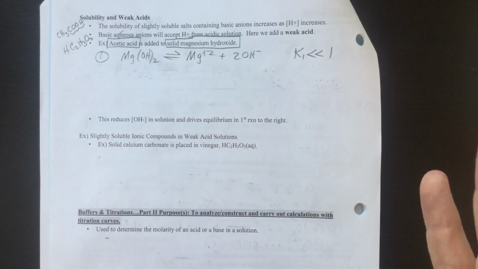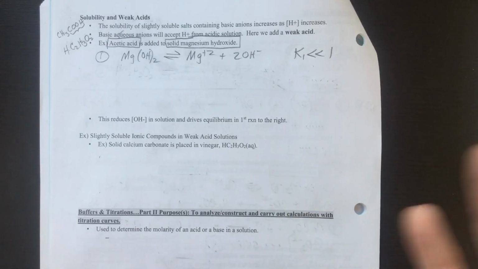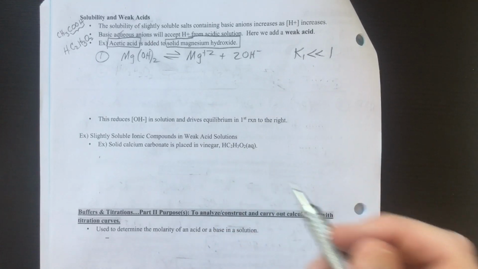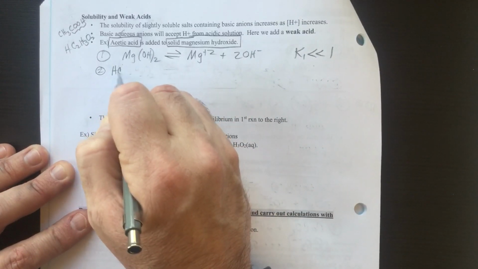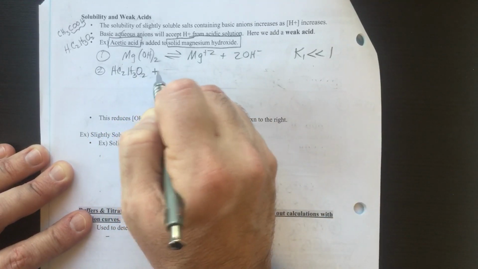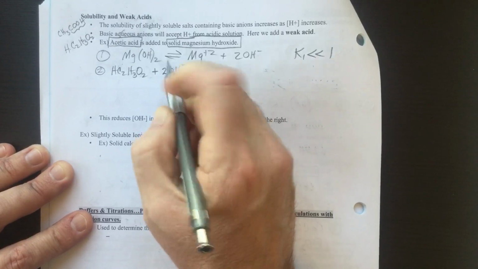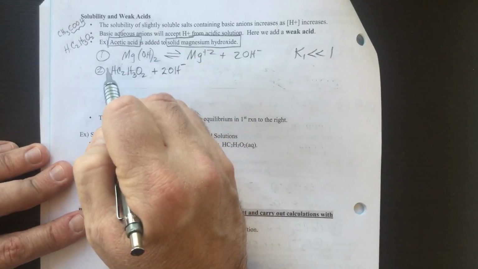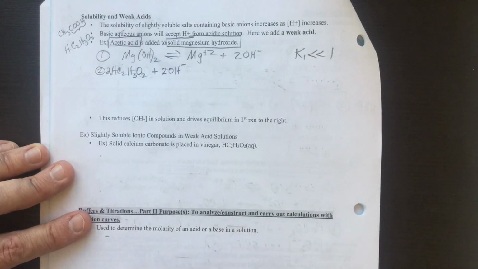We're not going to ionize the acid. We're not going to ignore the anion and cancel it out as a spectator. So anyway, the acetic acid is going to end up reacting with those two hydroxide ions. In order to completely react those two hydroxide ions, I'm going to need two acetic acid molecules.